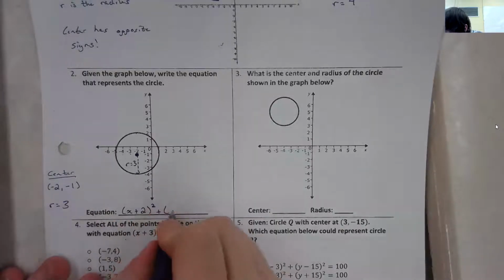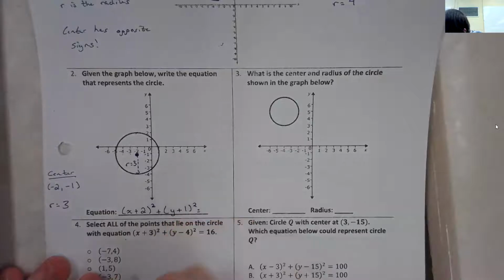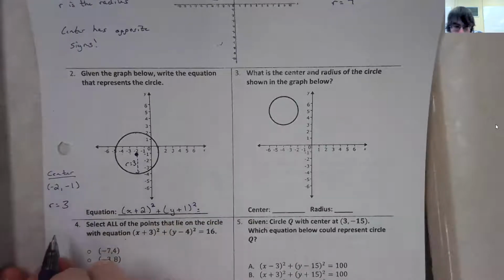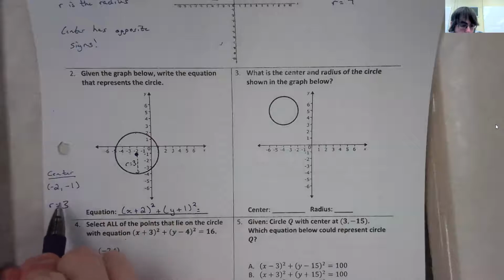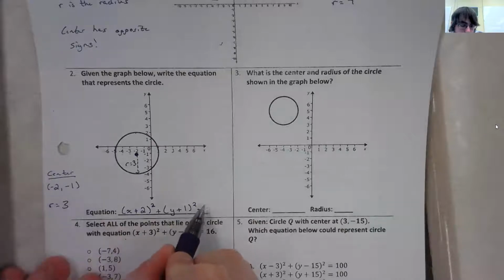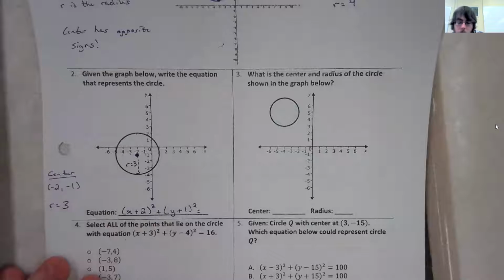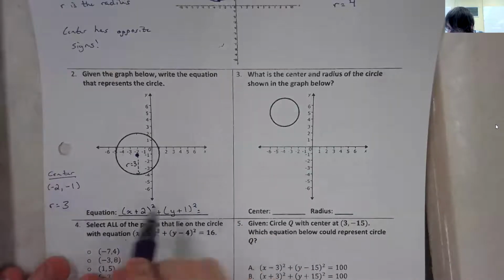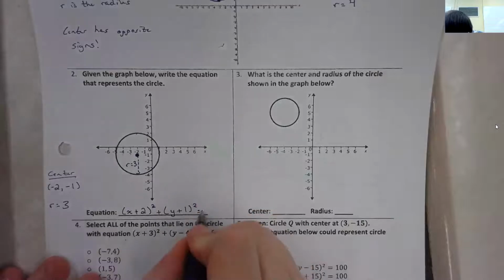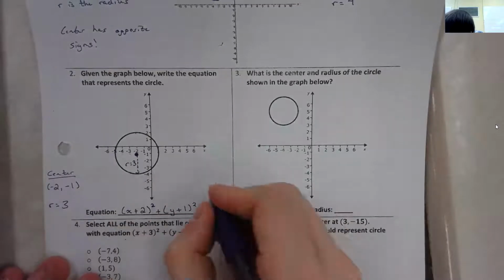The -1 is with the y, so we have y plus 1 squared equals r squared. Now make sure you do r squared here. There will be answer choices that go, hey, here's a 3, and that's it. Or here's a 9 or whatever, okay? So you need to make sure that on the end you do r squared. So 3 squared gives you 9.